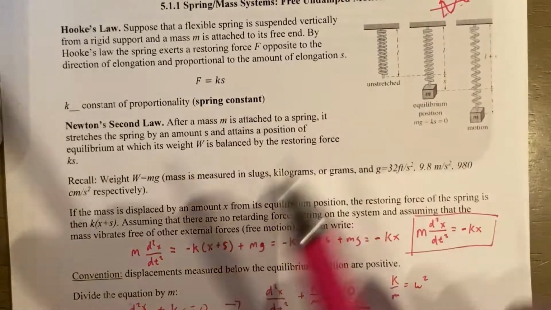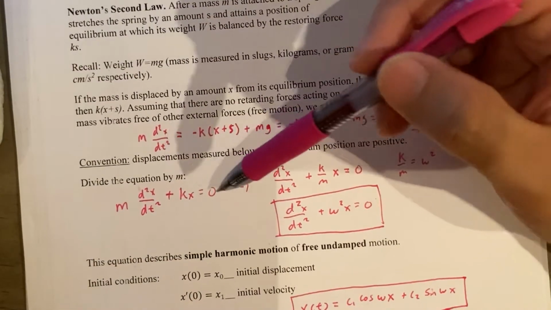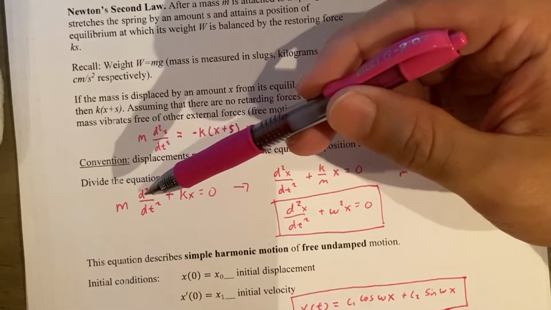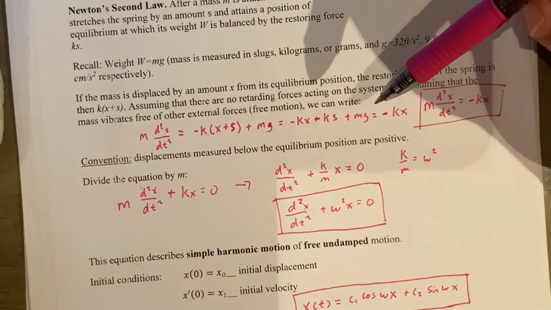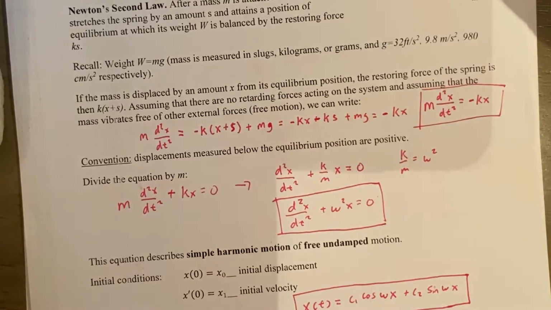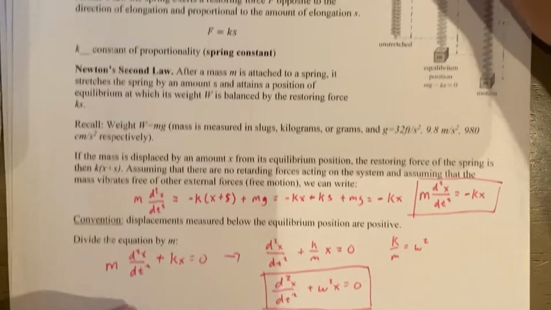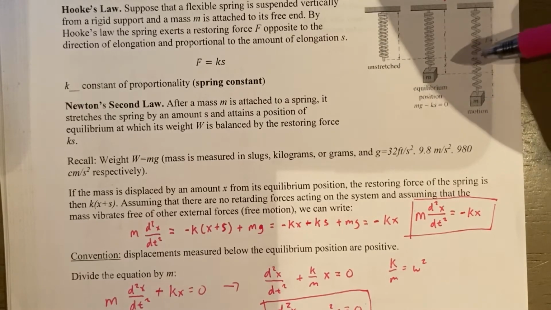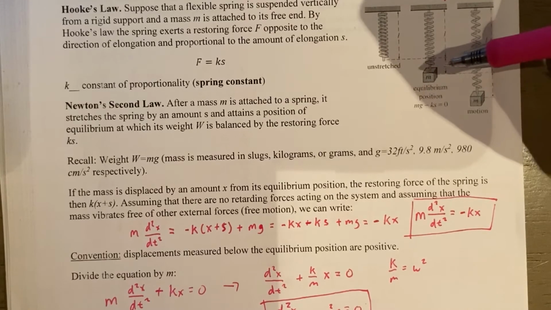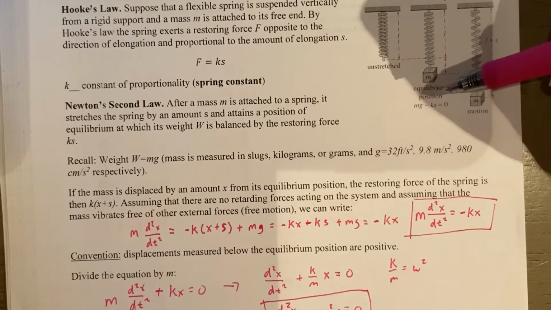bring everything to one side, and we can write our second order differential equation as m times the second derivative plus kx equals 0. Now, important to note that anytime that we are above the equilibrium position, we're going to be negative, and anytime we're below the equilibrium position, we're going to be positive. That also starts with if our velocity is going upward, that's also negative, and if our velocity is going downward, then that's positive.